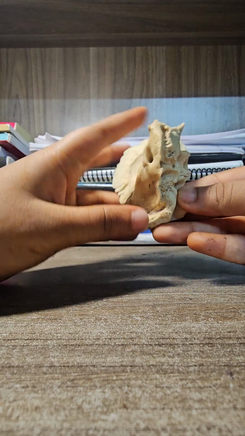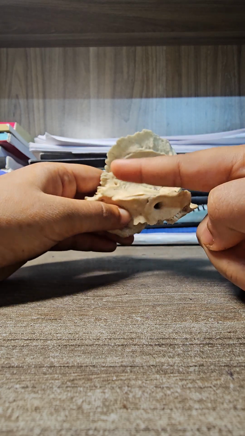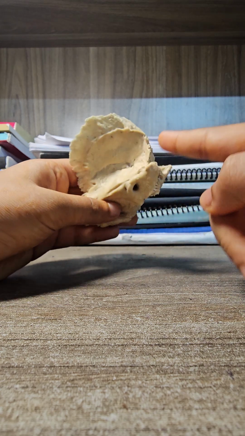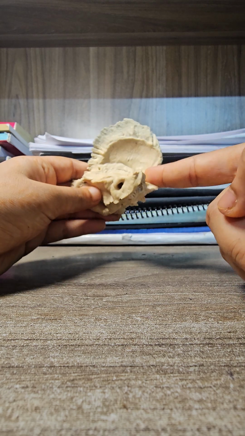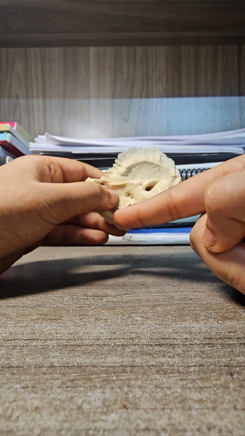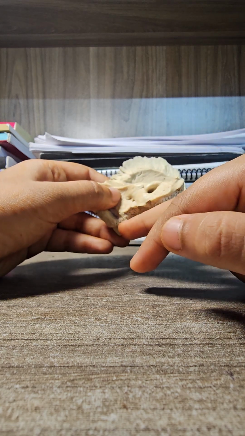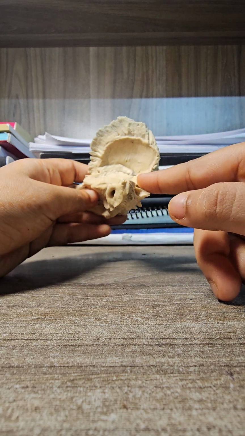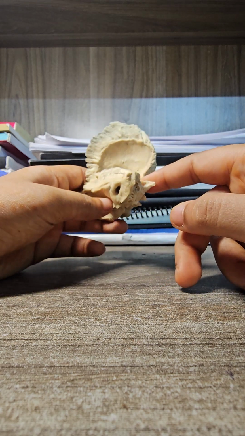Now the petrous part. The petrous part has an anterior border, superior border, and posterior border. Anterior surface, posterior surface, inferior surface. The anterior border is attached to the greater wing of the sphenoid.